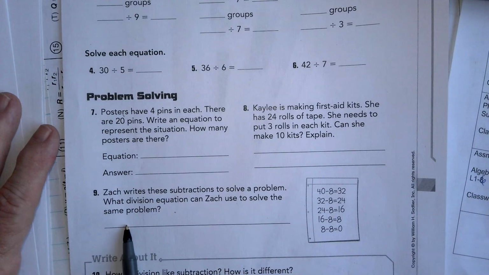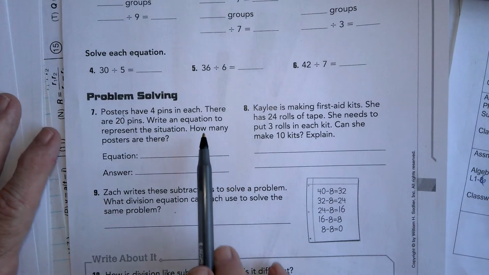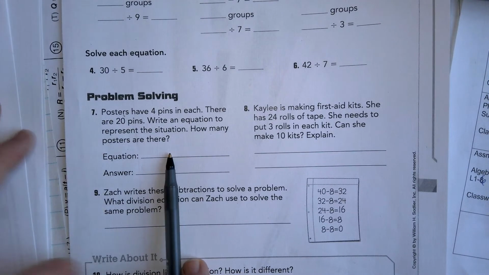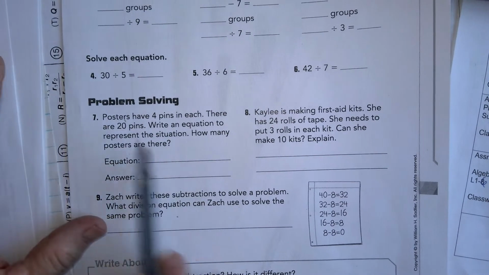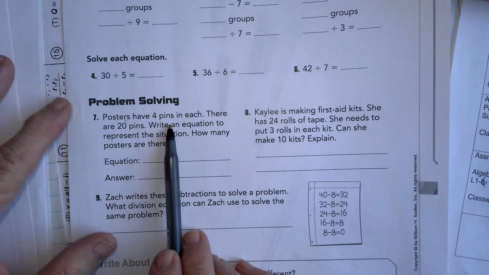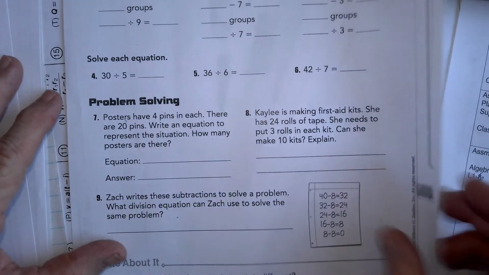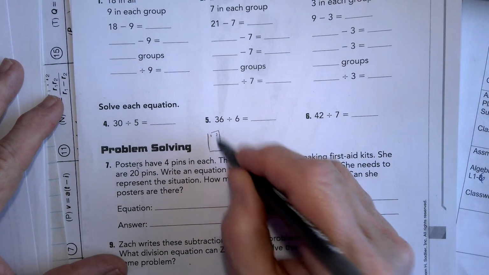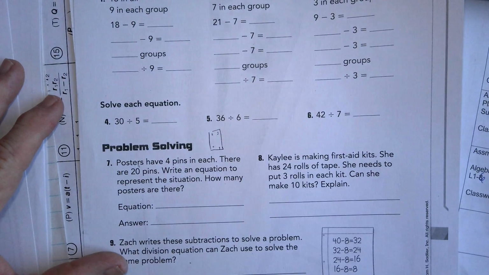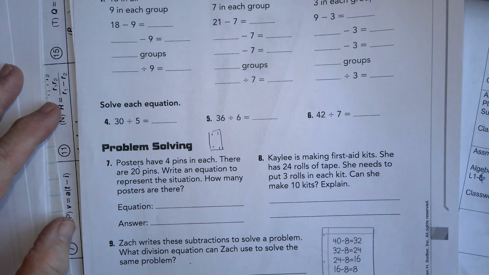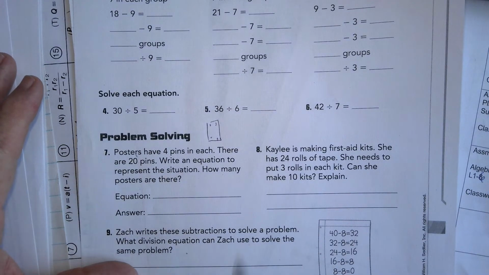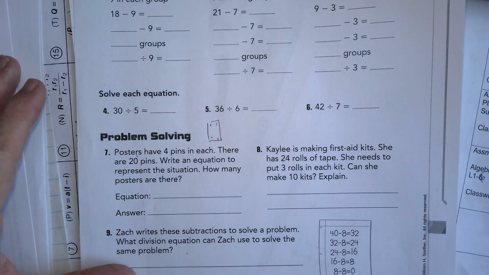Go down to these problems we're going to do together. So, how many posters are there? I always like to look at the question. So I'm looking for the number of posters. Posters have 4 pins in each. So in other words, when they're putting a poster up, they put a pin here, a pin here, a pin here, and a pin here. Make sure you're focusing. No, you do not need to draw. There's 4 pins. There are 20 pins altogether.